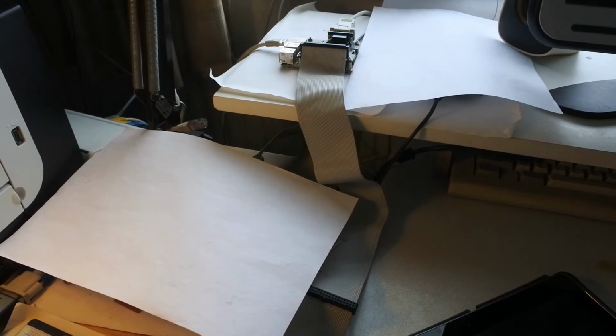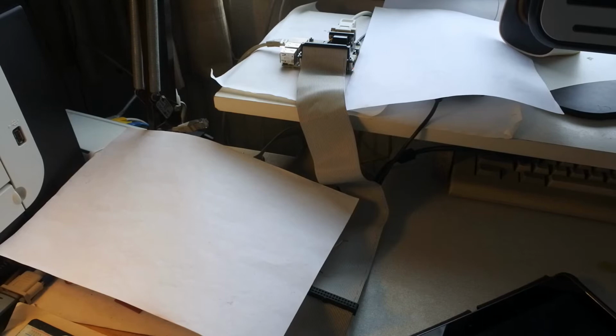Welcome to another video on my Raspberry Pi 2 running Ubuntu Linux with the robot operating system.